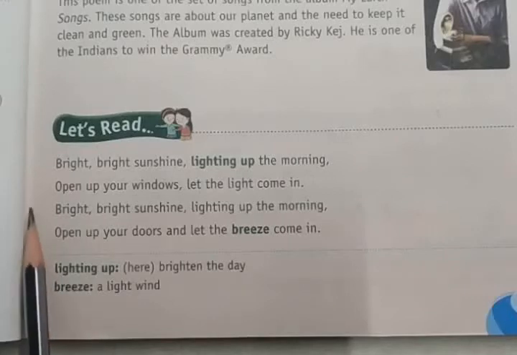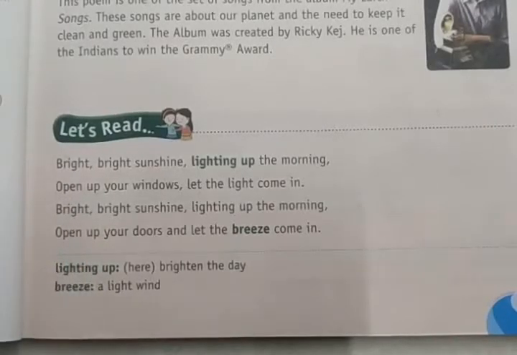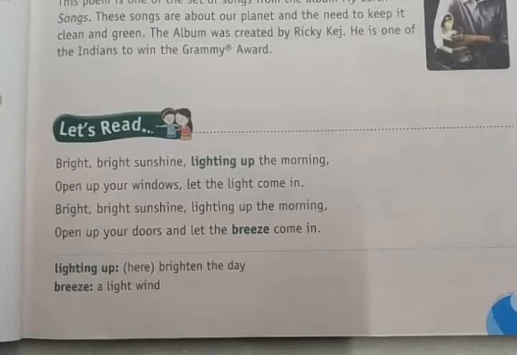Okay, so now shall we read in the rhythm? Shall we read this poem, Turn It Off, in the rhythm? Right.